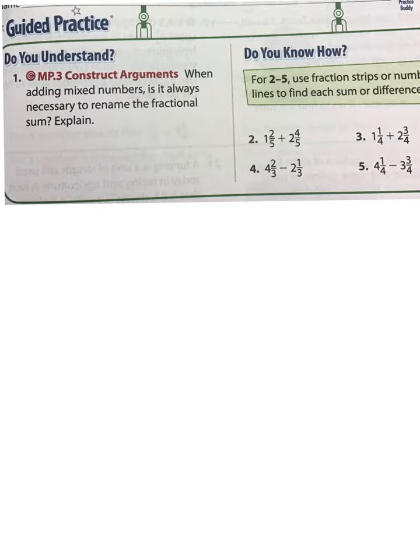Let's do the guided practice together. Do you understand? When adding mixed numbers, is it always necessary to rename the fractional sum? Explain. Well, the answer to this is no. You only need to rename it if there is an improper fraction. Please make sure you write it in your notes.